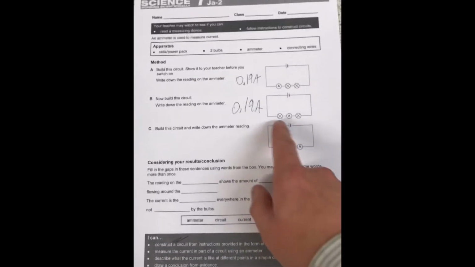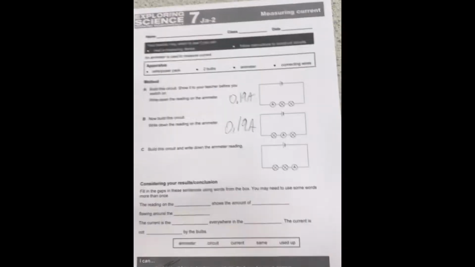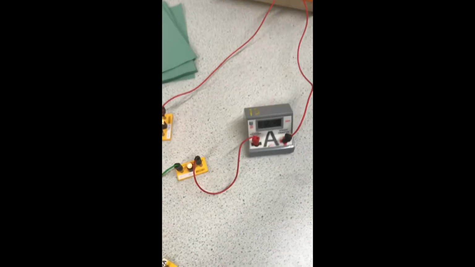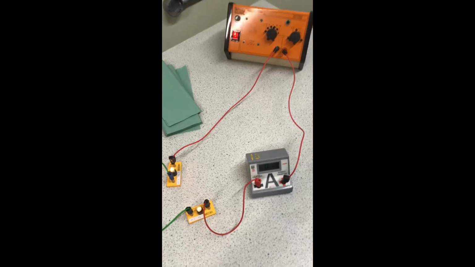Lastly, I will put the ammeter in front of the two bulbs. The ammeter is now in front of the two bulbs. As we can see, the ammeter still reads 0.19 amps.